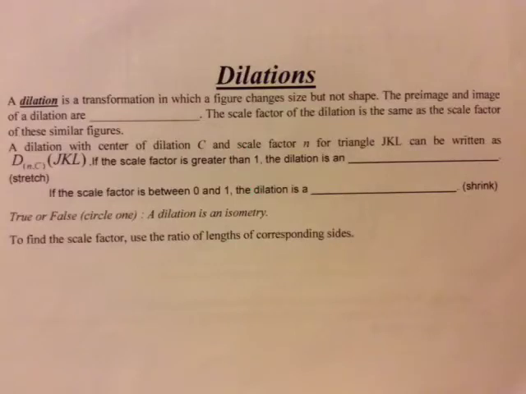In this section of notes, we're going to be talking about dilations. A dilation is a transformation in which a figure changes size but not shape. The pre-image and image of a dilation are similar. So if you think back to Unit 3, the pre-image and image are similar figures.